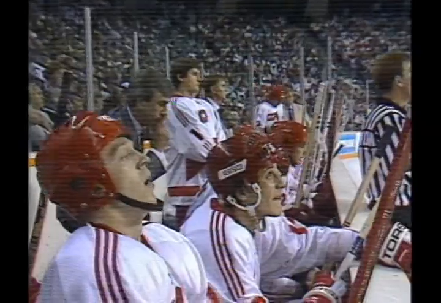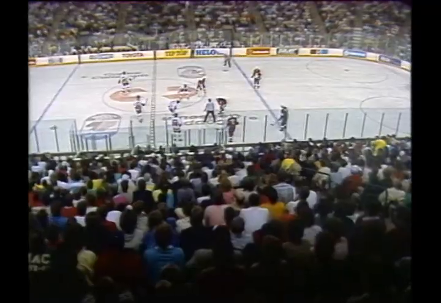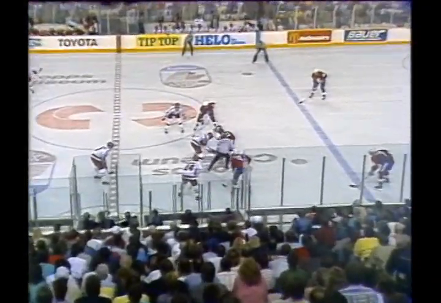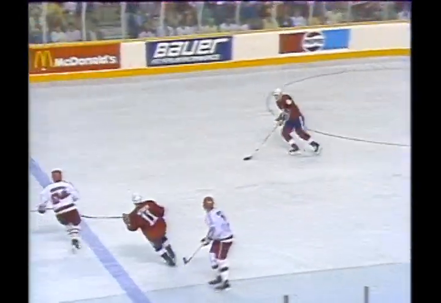Two weary hockey clubs. Shots on goal, by the way, have really closed up. At one point, the Soviets had a very big margin. It's now 11-9 for the Soviets. At one point, it was 9-3.